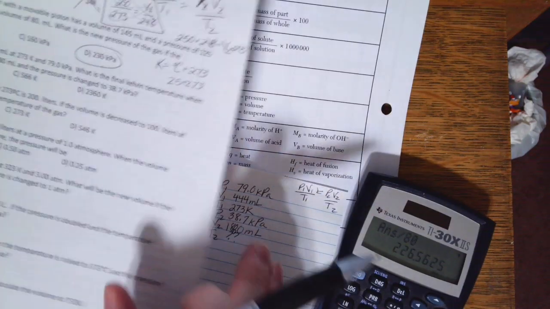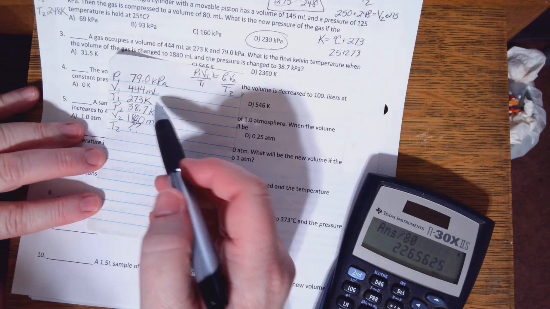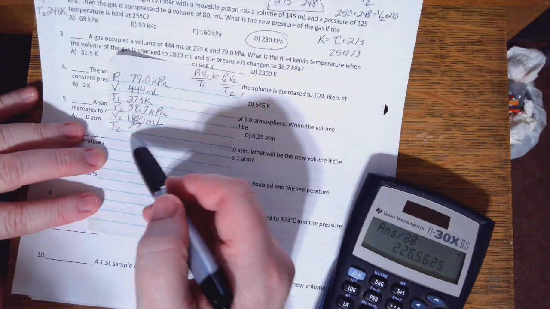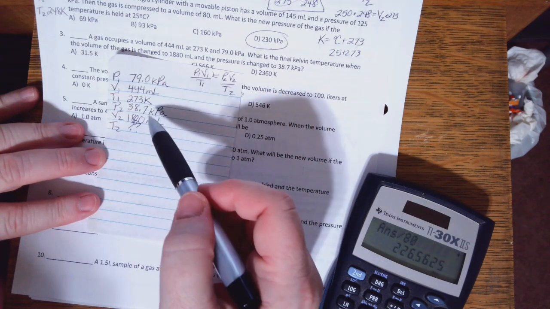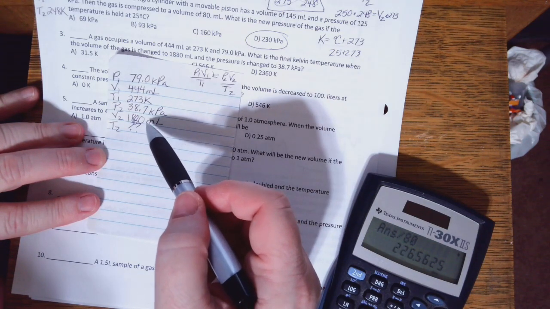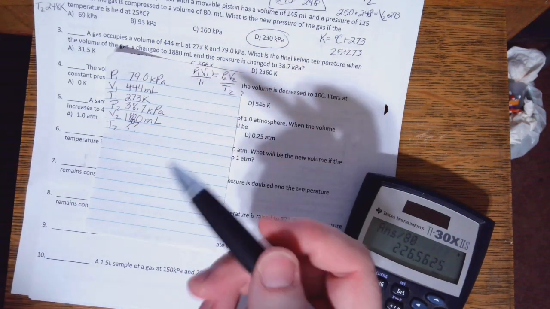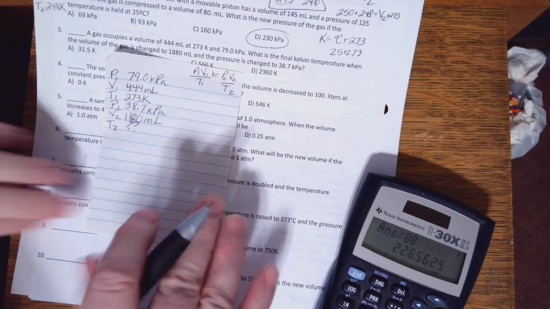And they're both direct. So what that means is if the pressure is decreasing, I suspect the temperature to decrease. If the volume is increasing, I expect the temperature to increase. So these are kind of opposing factors, so it's going to be interesting to see how that comes out.